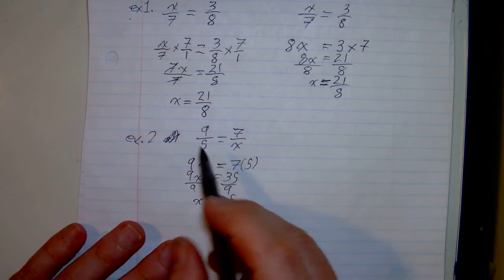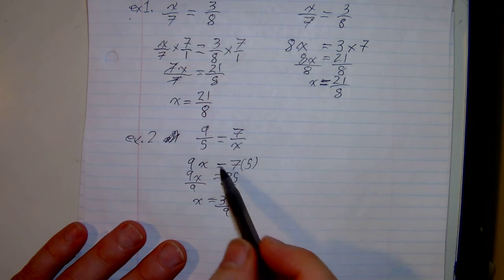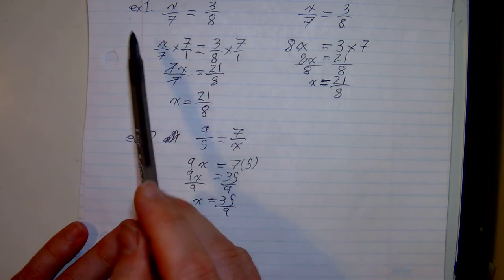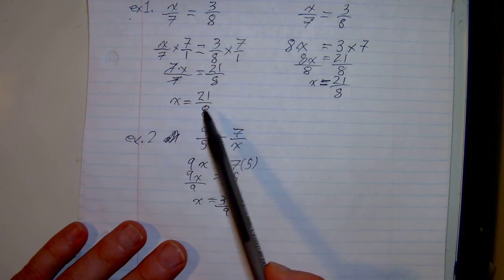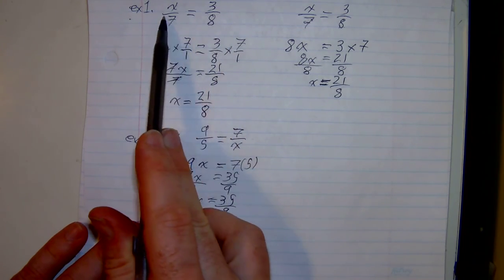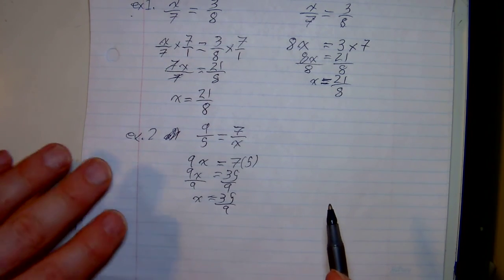So that is an advantage of the cross-multiply method. It's a little faster if you have your variable in the denominator. If you have your variable in the numerator, this other method is a little bit faster, and you can just multiply both sides by the denominator under the x. So there we go for solving proportions.